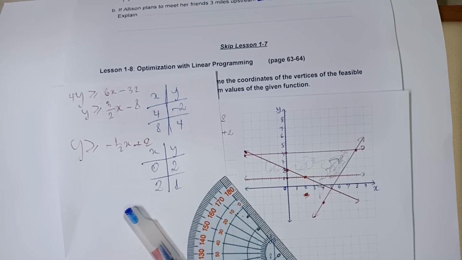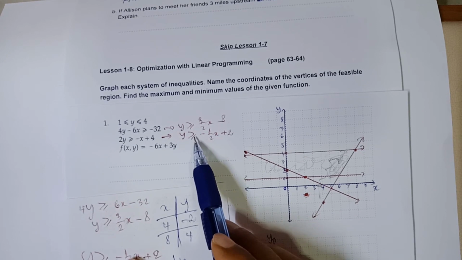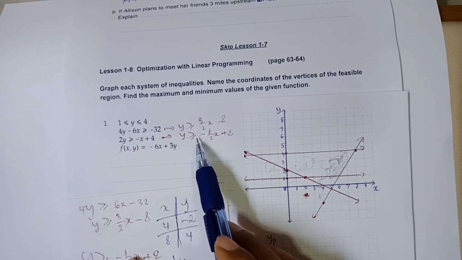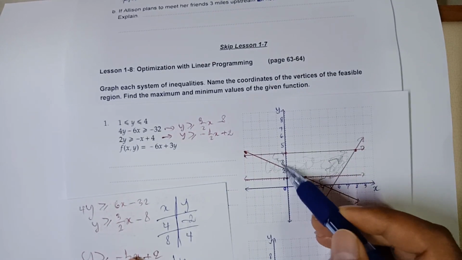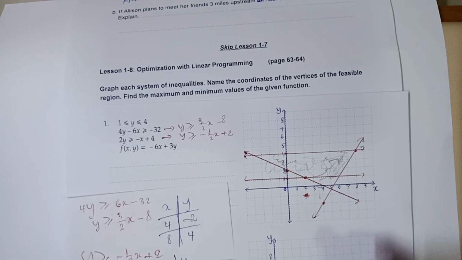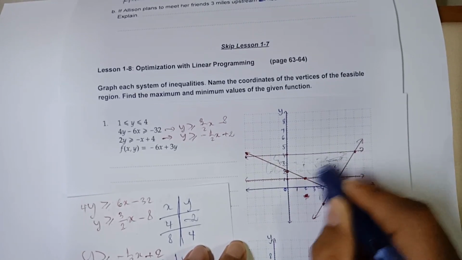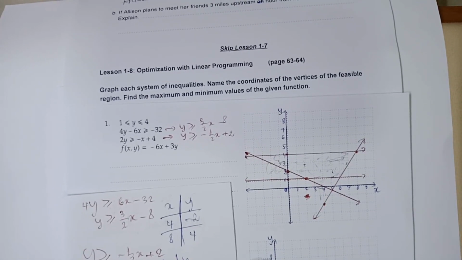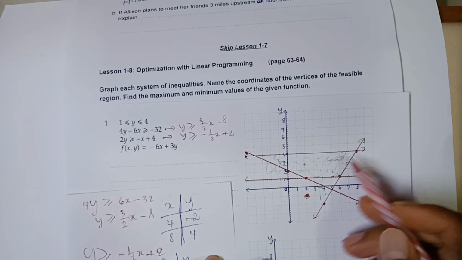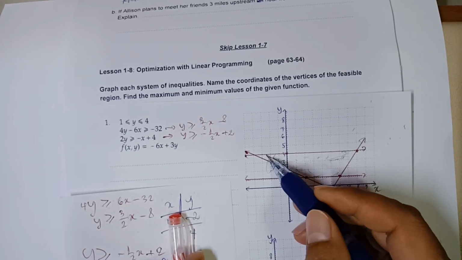Now, the shading region, this is greater than or equal to. Looking at the region's equation, it is greater than or equal to, so you shade above the line. Now, it seems like right now we have a common shading region. So let me erase this one and give you a proper shading of the answer. So you have another point right here as a vertex. So this is the shading region.